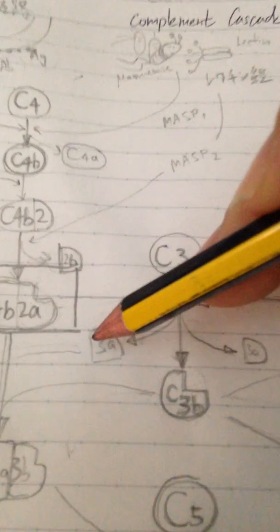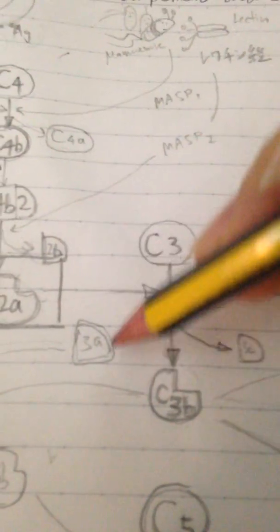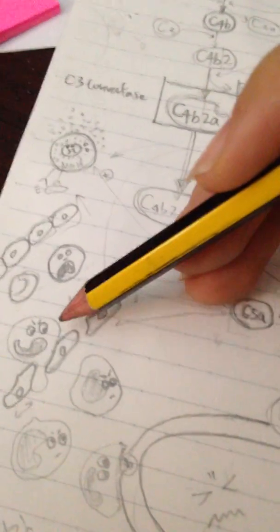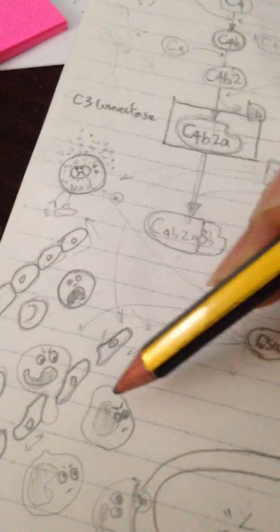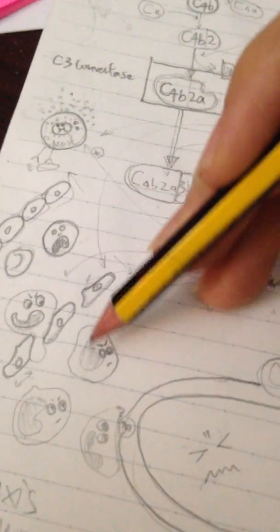C3a. C3a is pretty important in that it cleaves itself and goes away and does a lot of things. It will excite some mast cells to create histamine. It will make blood vessels bigger, and it can also signal the neutrophils to come and gather near the pathogen, and can also make the capillaries leaky so that the neutrophils can go into the plasma and attack the pathogen.